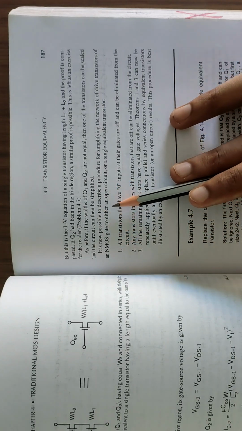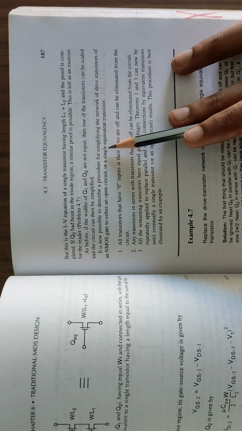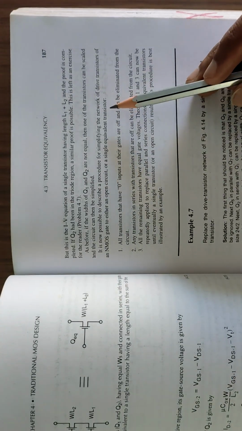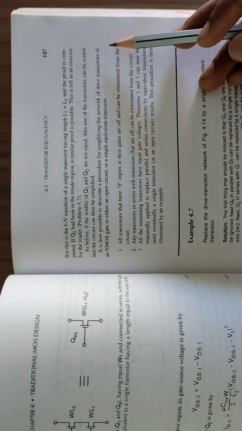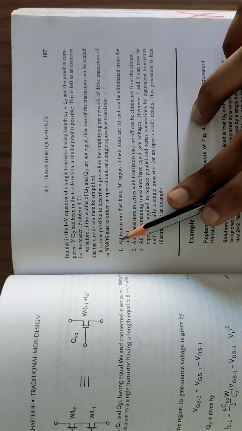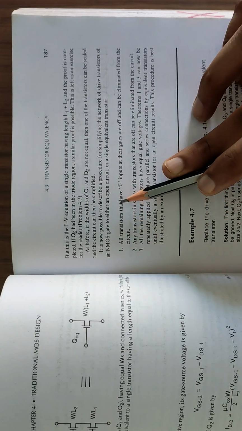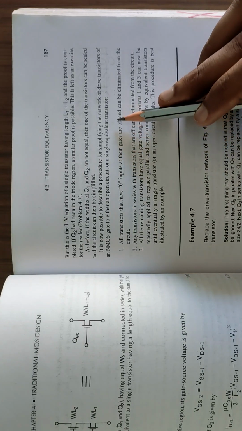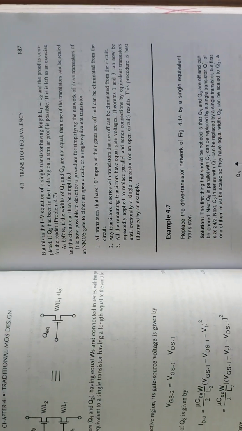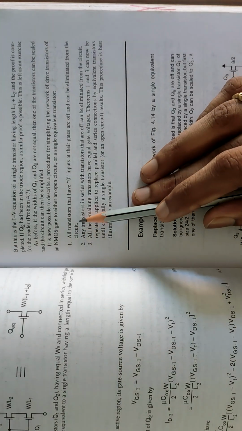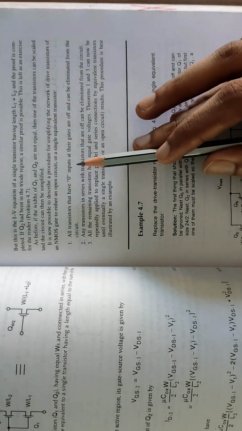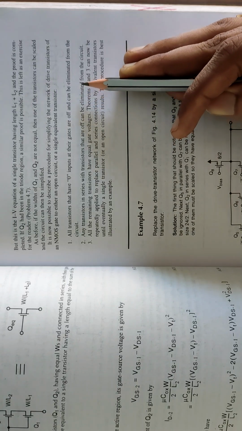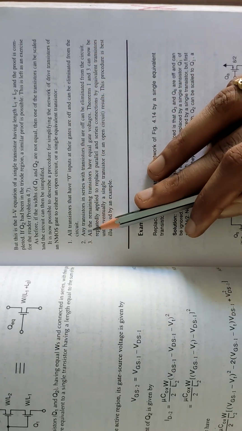It is now possible to describe a procedure for simplifying the network of drive transistors of an NMOS gate to either an open circuit or a single equivalent transistor. One: all transistors that have zero inputs at their gates are off and can be eliminated from the circuit.